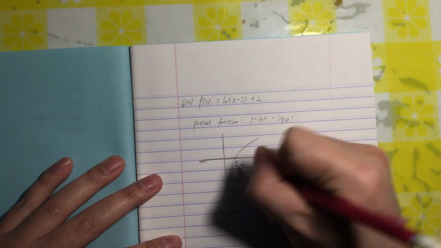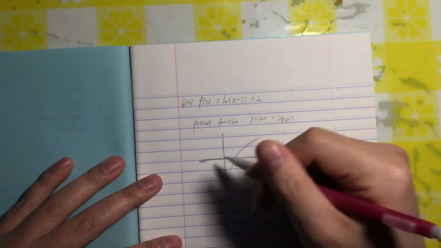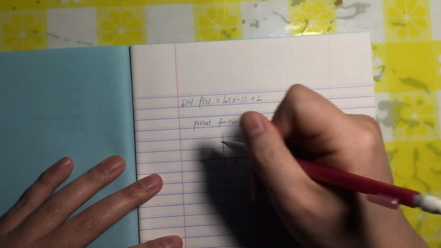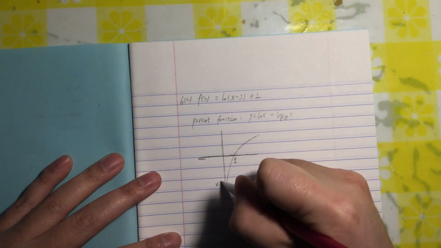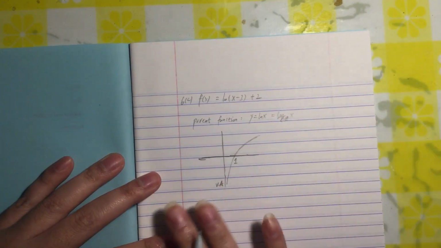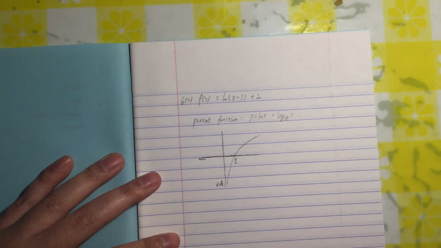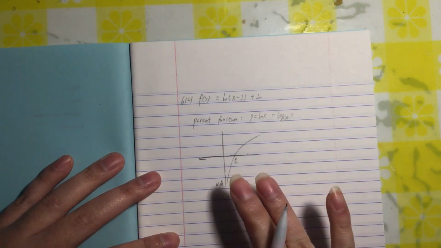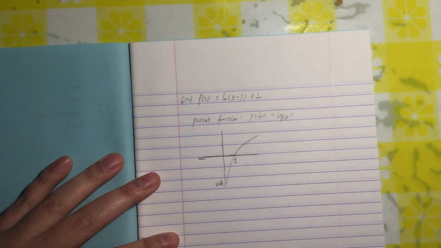The x-intercept is 1. There are no y-intercepts. There's a vertical asymptote at the y-axis. That's the graph of the parent function. Next, based on the parent function, graph this function here.